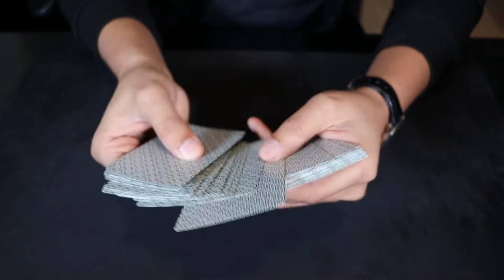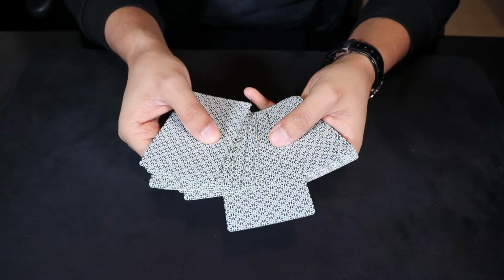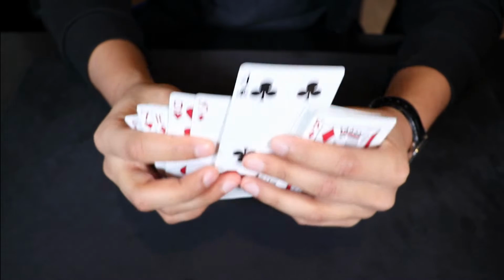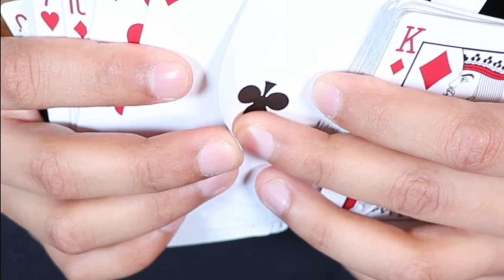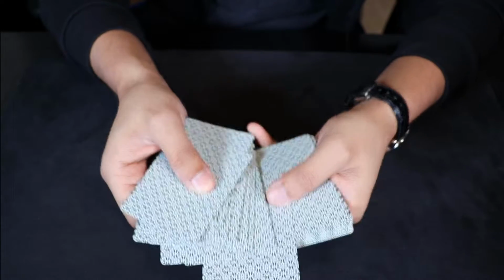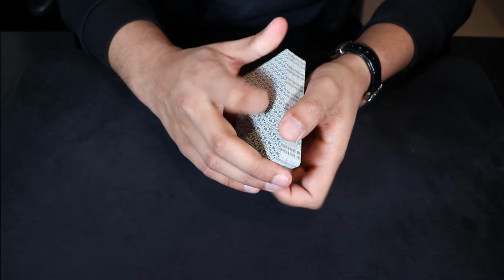So I show them this card, I bring the deck back down. And as I bring the deck back down, I make a crimp on the selected card. So I'm bringing it down, and then I'm taking this, bending the corner just a little bit like this, so you can see that right there, bringing it down, squaring it all up, pushing it right in there.